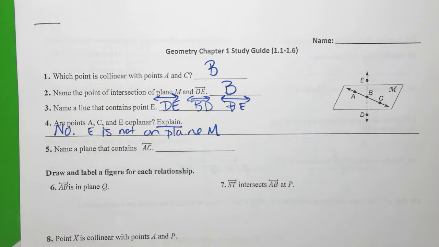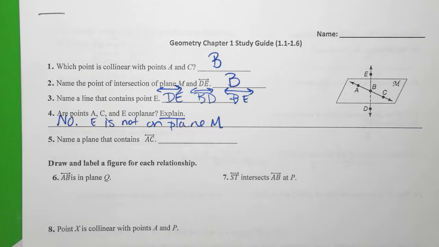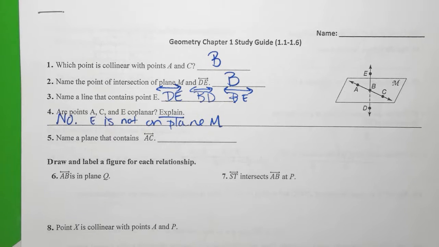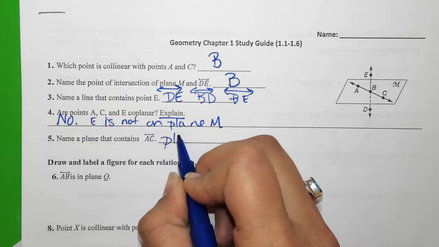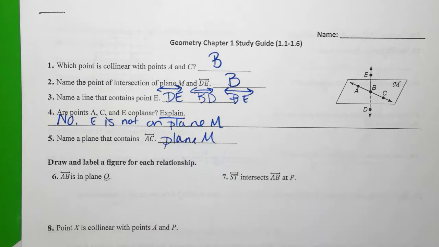Look at you go. Take a point. Anybody else? Did you put it before we just wrote it down? Okay, then that doesn't count. Good try, though. All right, name a plane that contains line AC. Plane M. You have to write the word plane in front of it, because otherwise M could be a point.